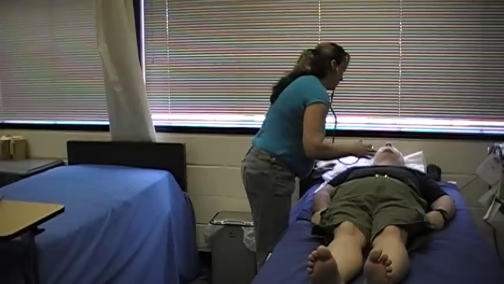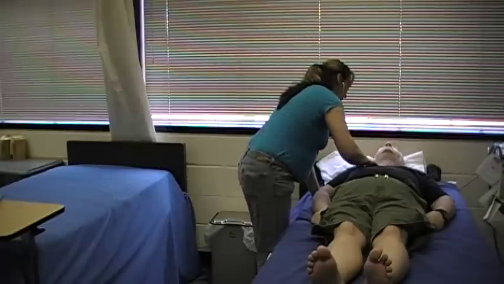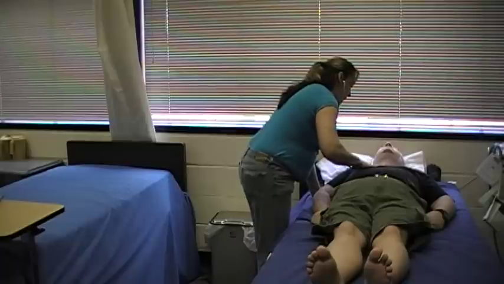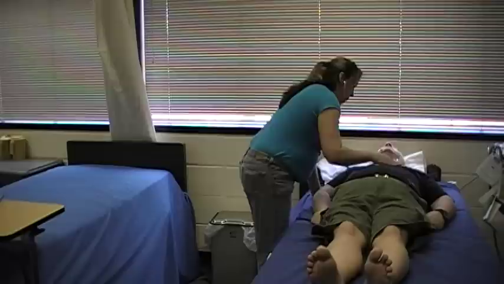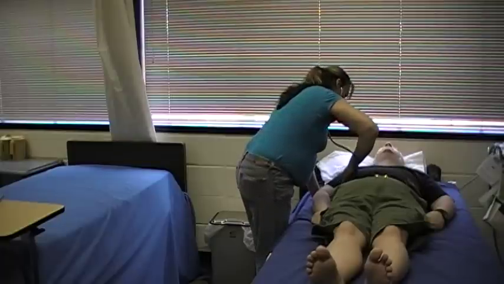Begin with auscultating the breath sounds by having the patient taking in deep breaths, mainly bronchovesicular sounds, until I reach the lower bases where I anticipate hearing vesicular breath sounds.